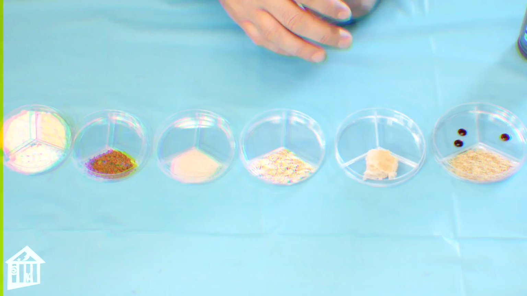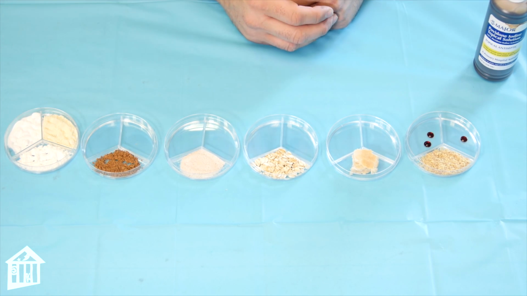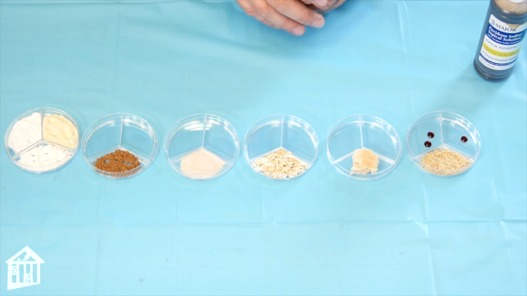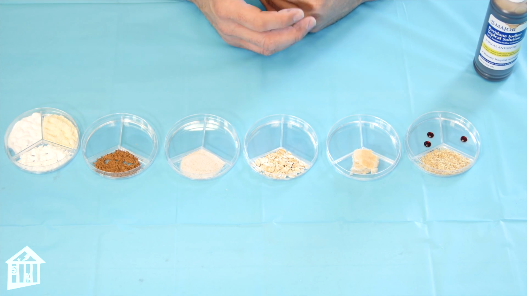So what we're going to do right now is show you how you can identify starch in all kinds of different foods. You can test all kinds of stuff at your house by using something called iodine. Let's get a little closer so we can see what's going on. So right here, I have a bunch of different petri dishes with a lot of different food products. In fact, I'm not even quite sure what everything is because I had my friend pick it out for me and I wanted to be surprised myself.